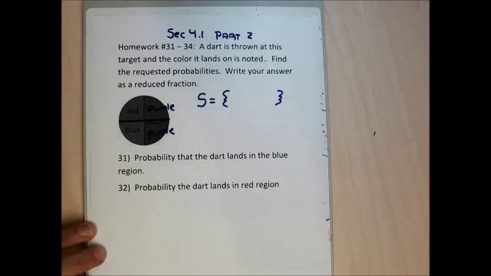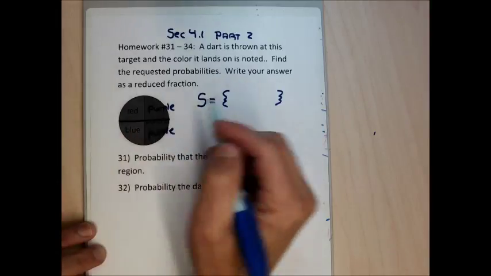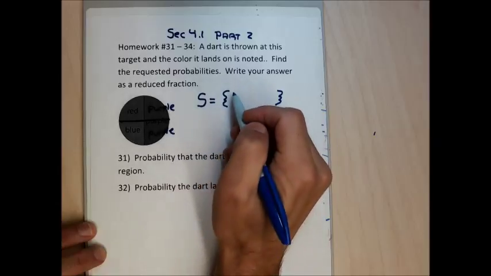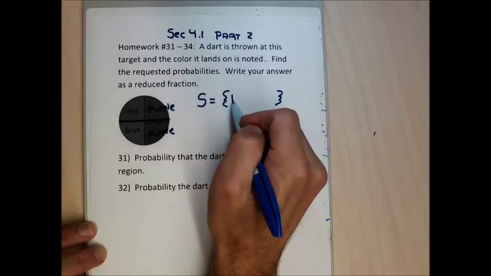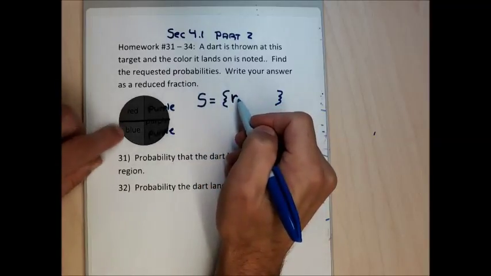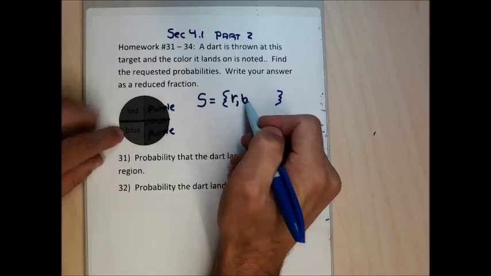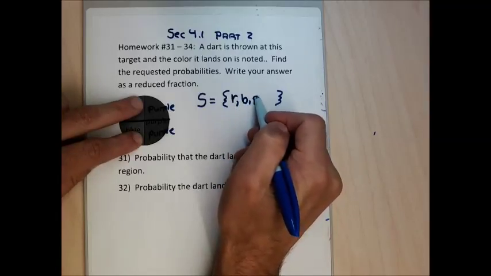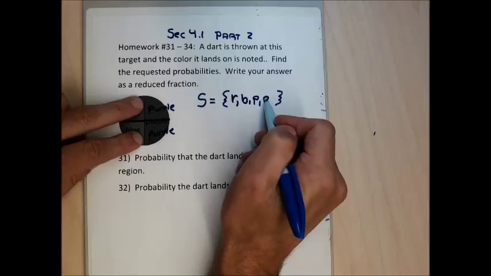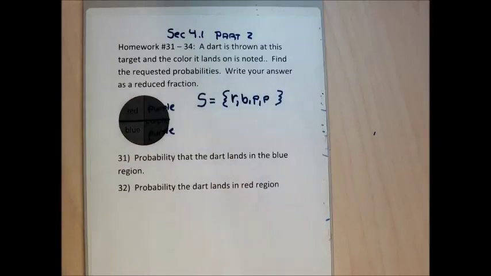Now I'm going to create a sample space for what could happen, and I'm going to abbreviate with just initials. When I throw the dart, I could hit that red region, this blue region, or either of those purple regions. Each of the 4 regions has the same chance of being hit because they're the same size.